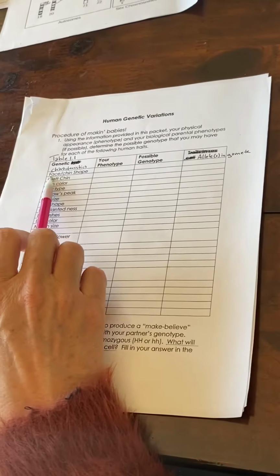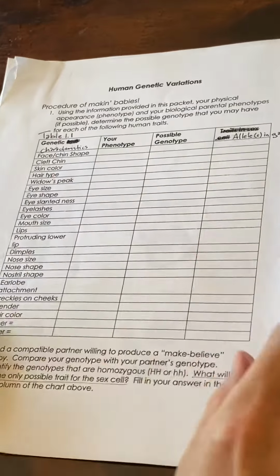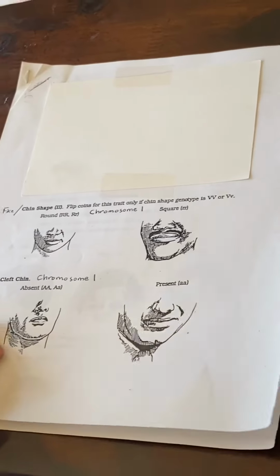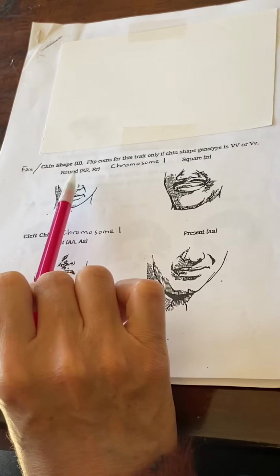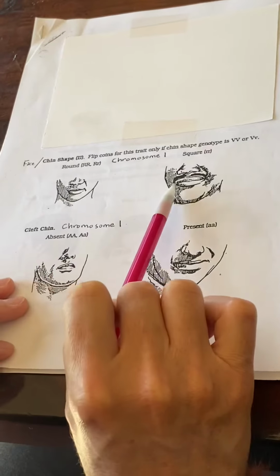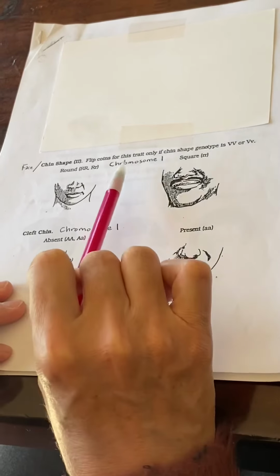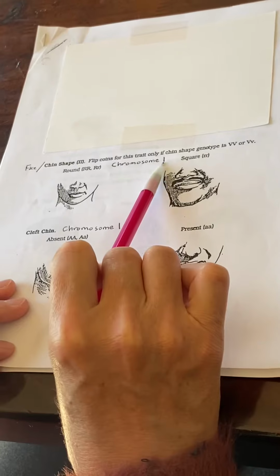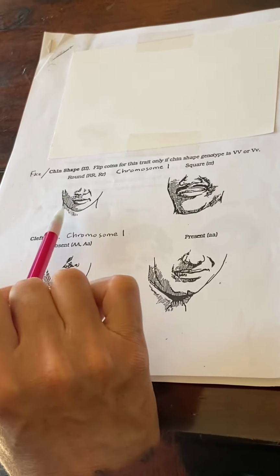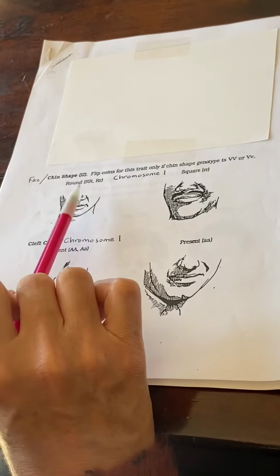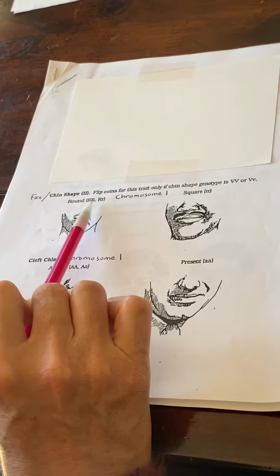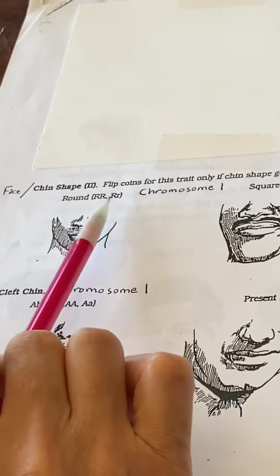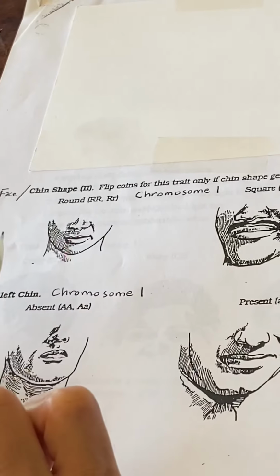So for the first characteristic, face chin shape, if you go to the packet reference that's posted on Canvas, for the face chin shape, you can either have a round face or a square face. This is found on chromosome 1. I'll show you what that means in a second. But if you have a round face, then your genotype could be either big R big R or big R little r. And it all depends on your parents. Or if you don't know, just choose the big R little r.